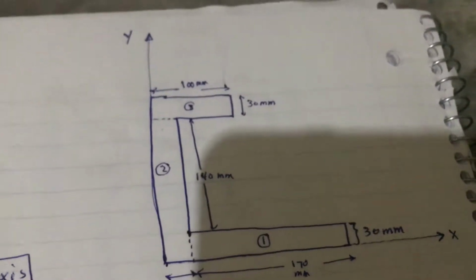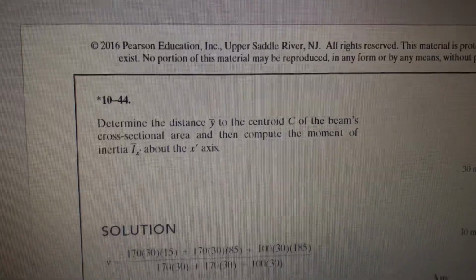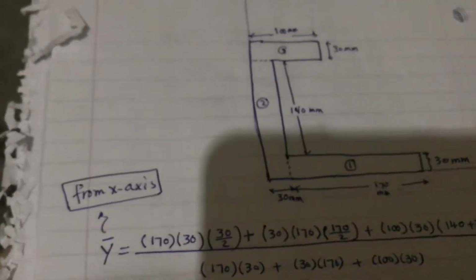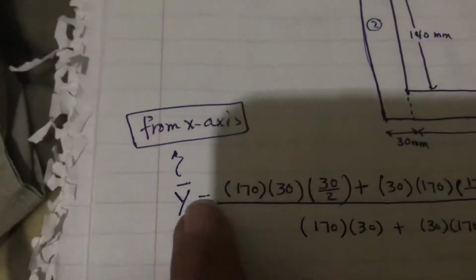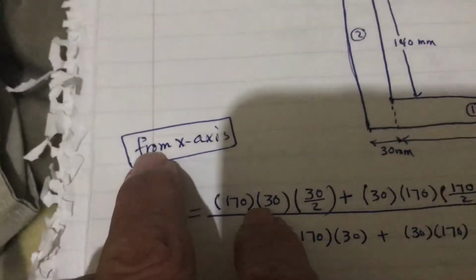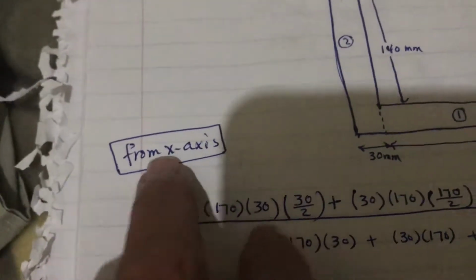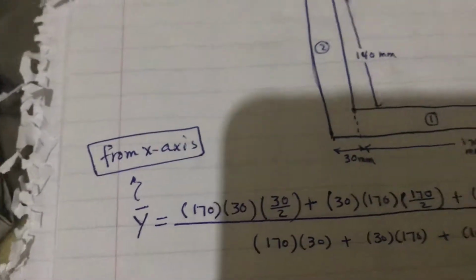First of all, we're going to find y bar, because here in 1044 he needs y bar. So what is the definition of y bar? It's the centroid from the x-axis. Y bar is from the x-axis. X bar is from the y-axis.